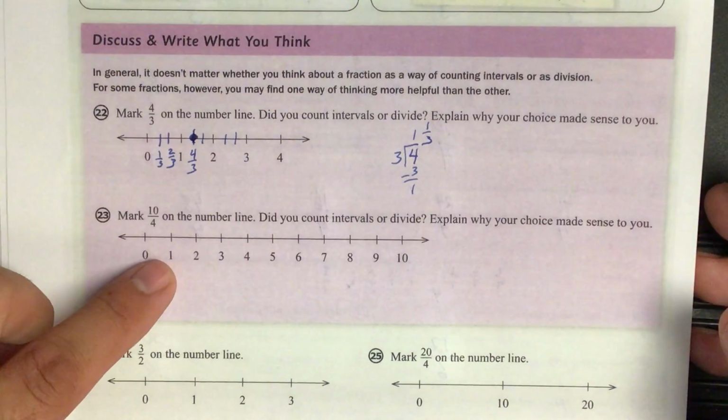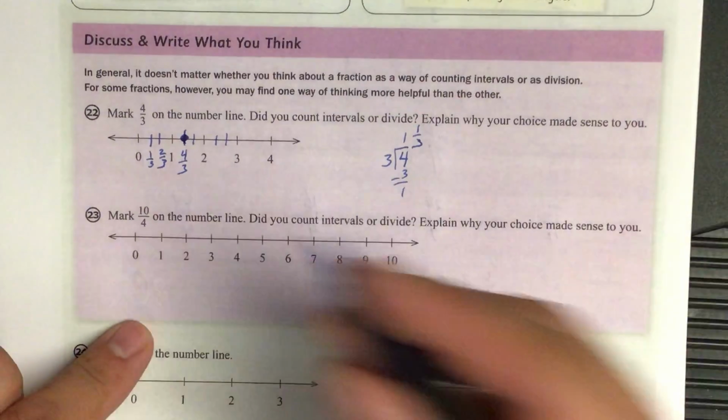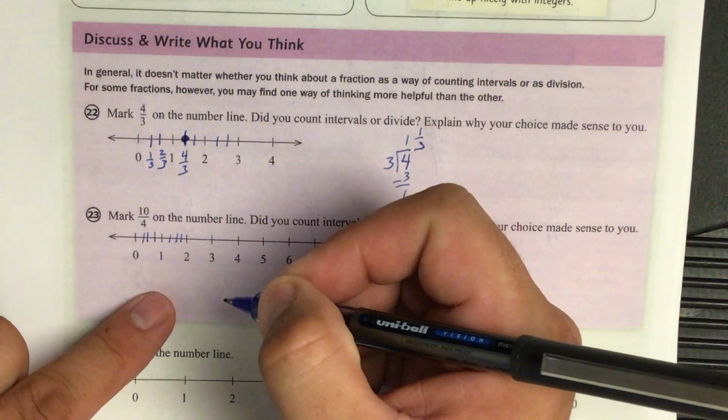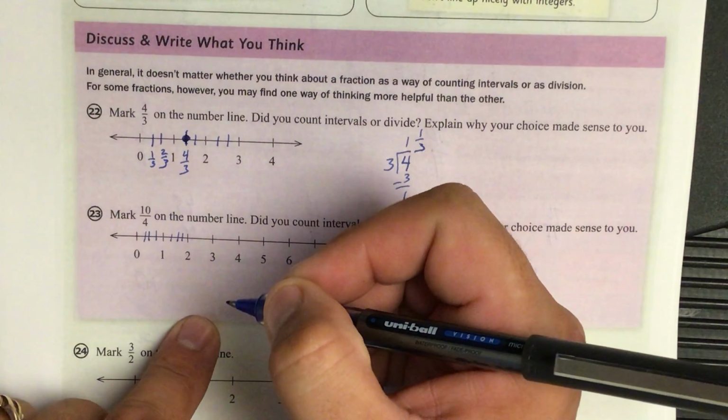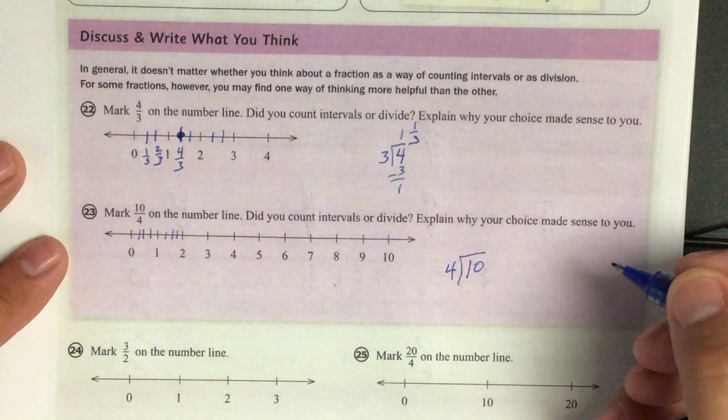So this one, we could divide them up into 4. 4 spots between, which means I would need 3 lines between each one. 1/4, 2/4, 3/4, 4/4, and so on. This time, let's just divide it right away. What's 10 divided by 4?